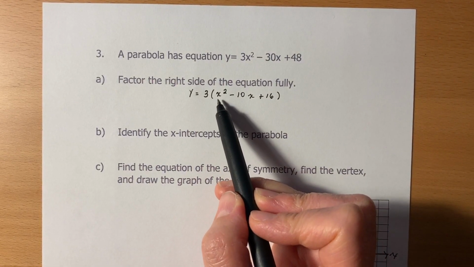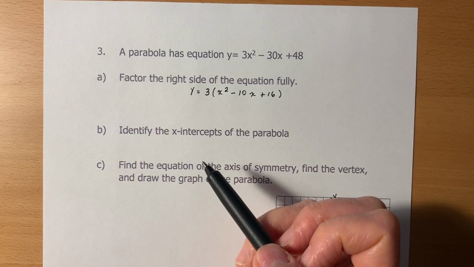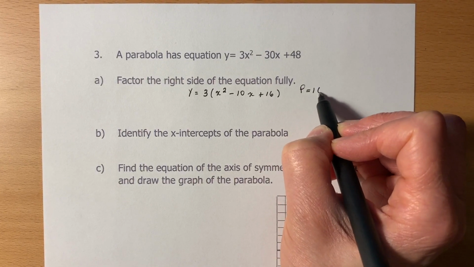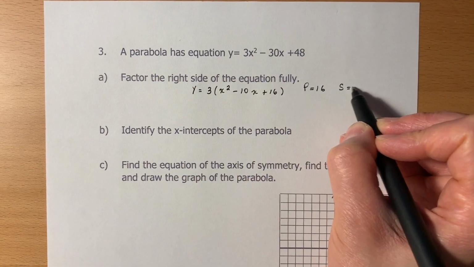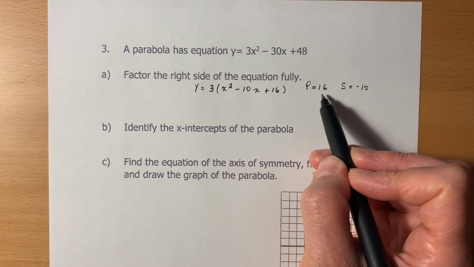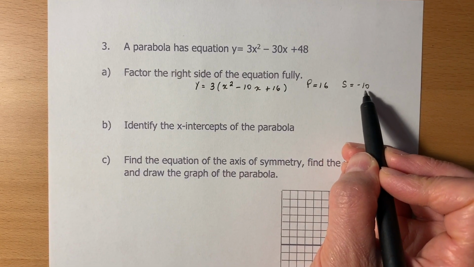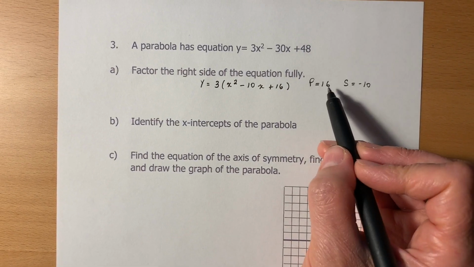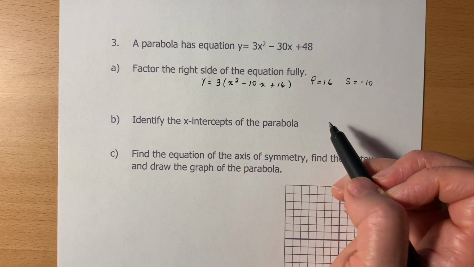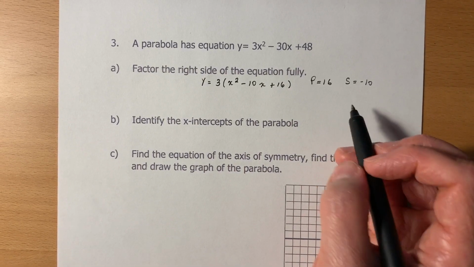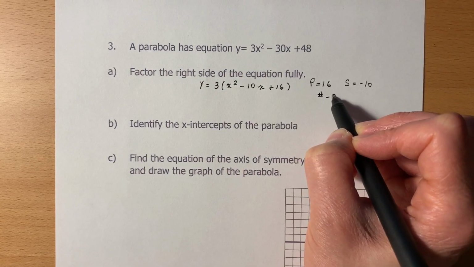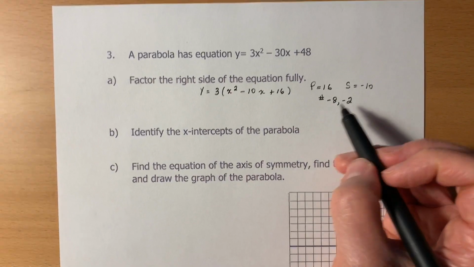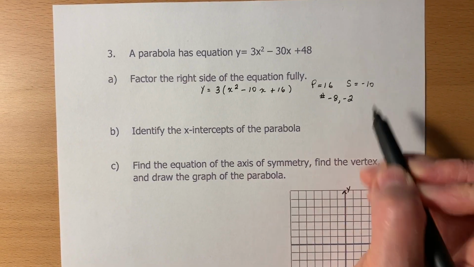I am not finished factoring because I have a trinomial here that I can factor. I look for 2 numbers that have a product of 16 and a sum of negative 10. So looking for 2 numbers that multiply to 16 but also add to negative 10. As soon as I see this, I see it's adding to a negative, multiplying to a positive. That tells me my 2 numbers must both be negative. Negative 8, negative 2. When I multiply those 2 numbers, I get positive 16. When I add those 2 numbers, I get negative 10.